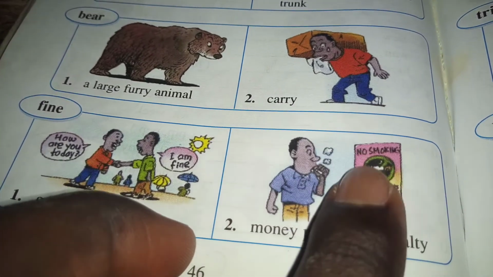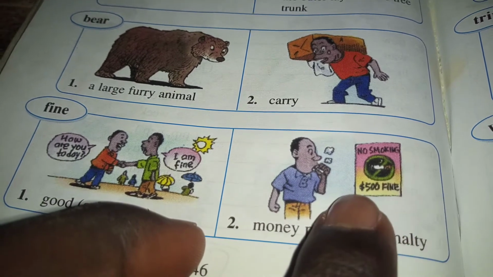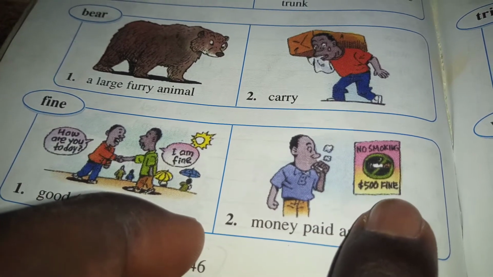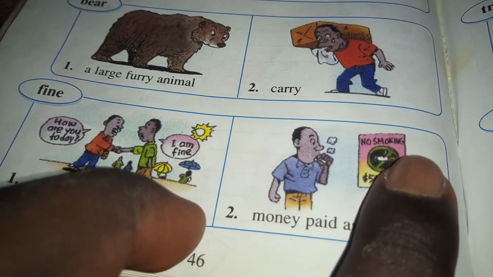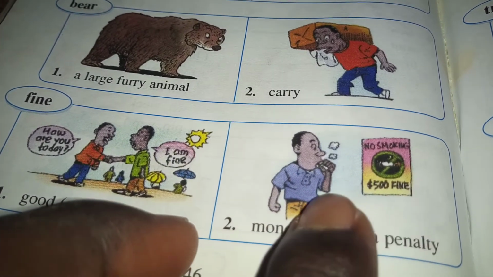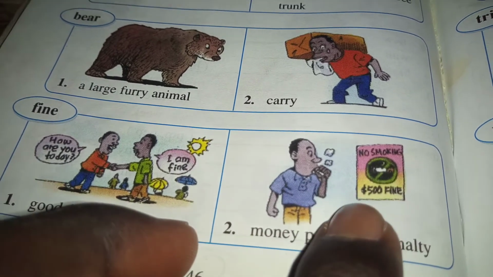If you look at the picture here, no smoking, and the fine is 500 cedis, and you can see this man smoking. Therefore, since there is no smoking and a fine of 500, if they catch him, he will pay an amount of 500 cedis.